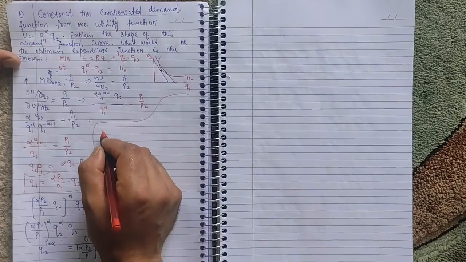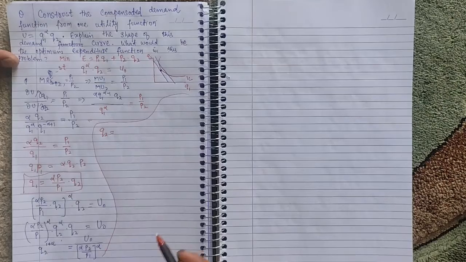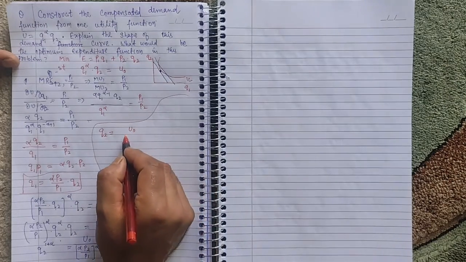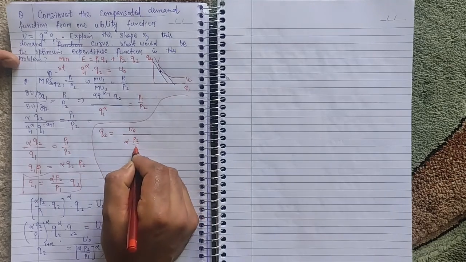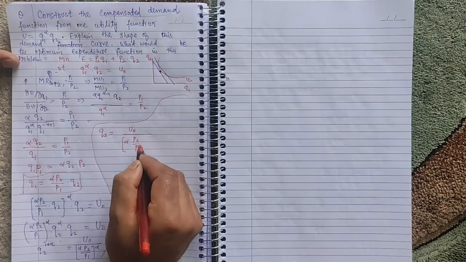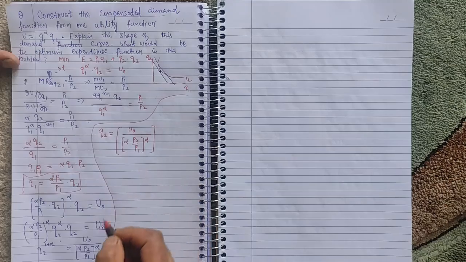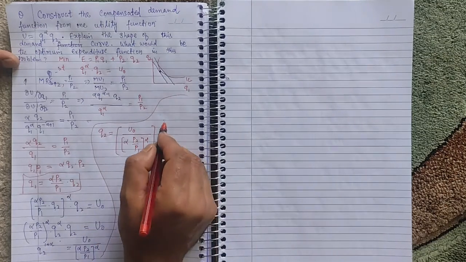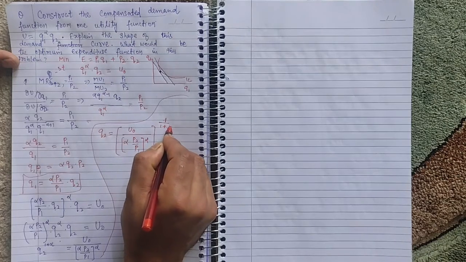Or q2 will be equal to, transpose this exponent here, so we will get u naught upon alpha p2 upon p1 raised power alpha, whole raised power, if I transpose 1 upon alpha, it becomes 1 divided by 1 plus alpha. This is the demand function for good q2.